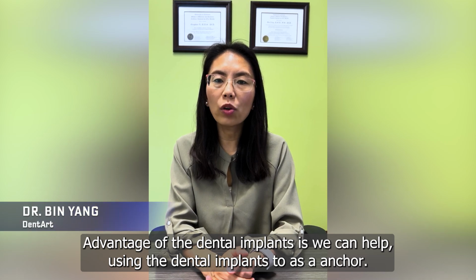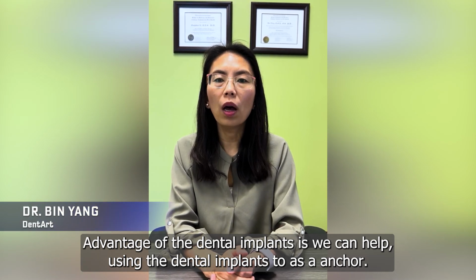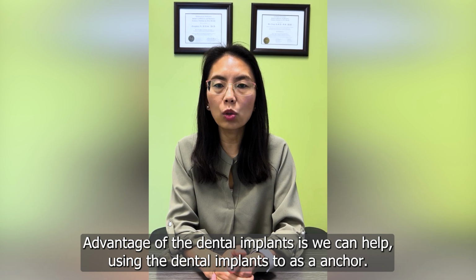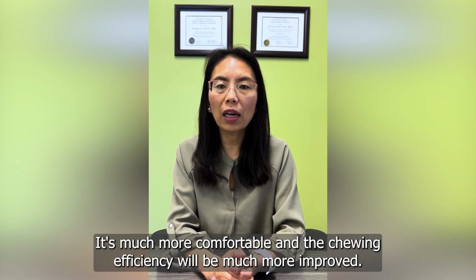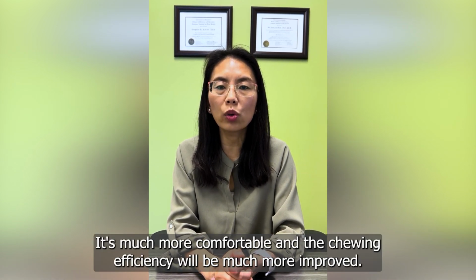The advantage of dental implants is that we can use them as an anchor. On top, we can restore the missing tooth. It's much more comfortable, and the chewing efficiency will be much improved.